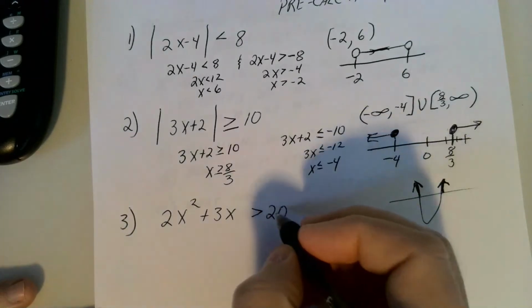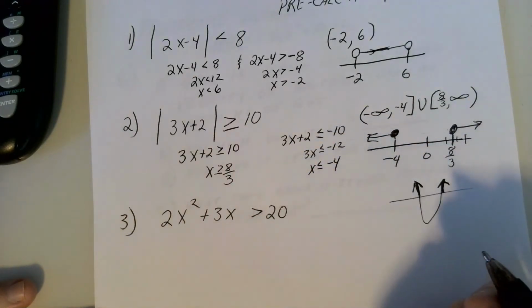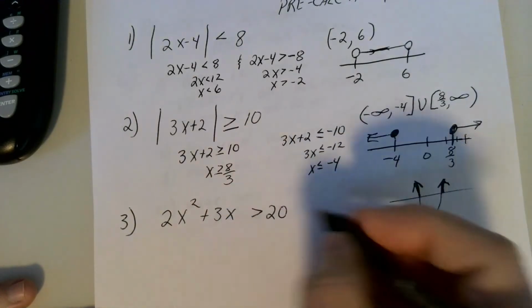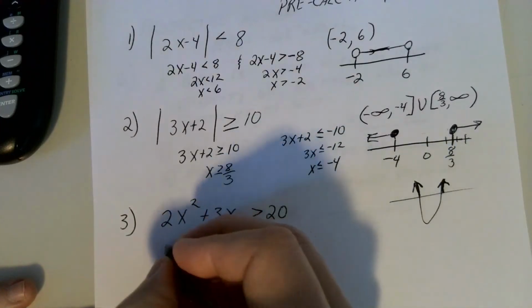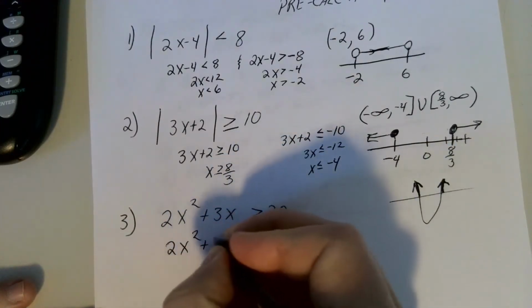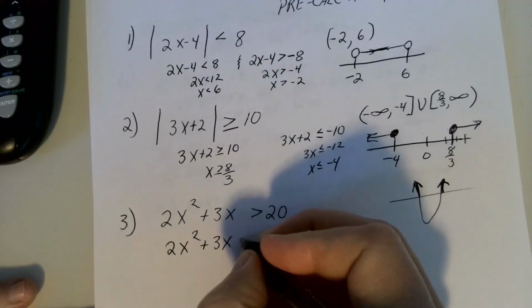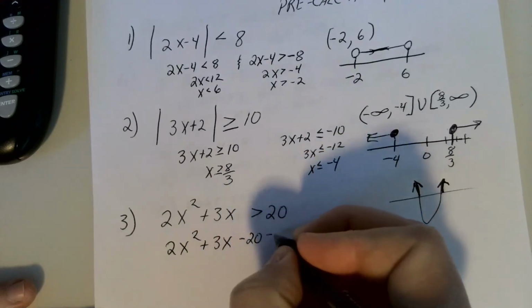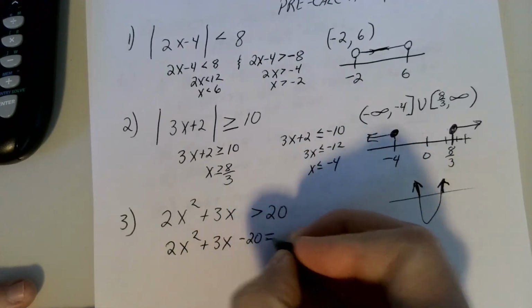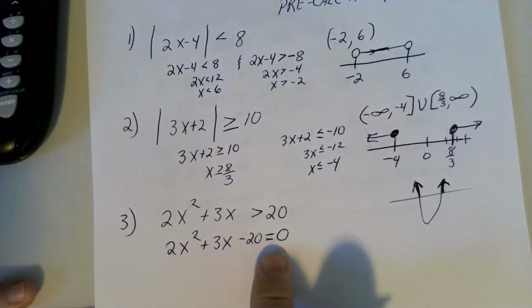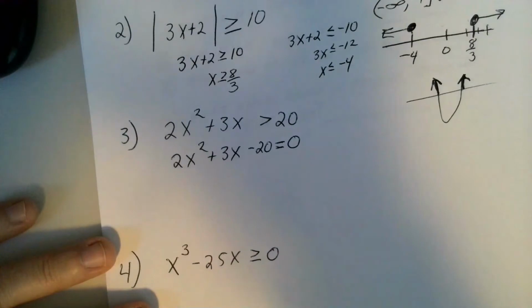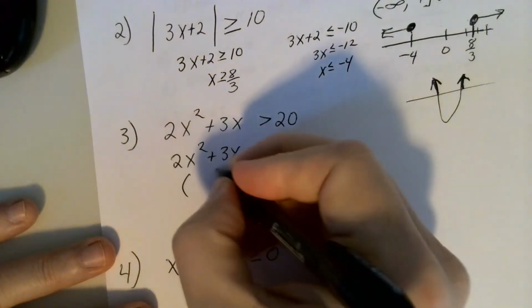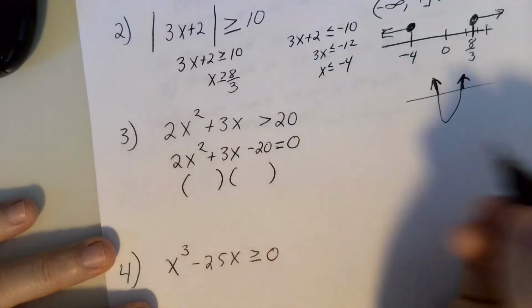So I'm going to go ahead and see if I can factor it first and see what my boundaries are. So 2x squared plus 3x minus 20, I'm going to, again, set equal to 0. So I'm going to treat it like it's an equation first. One of those scarier factoring ones, but we can do this.